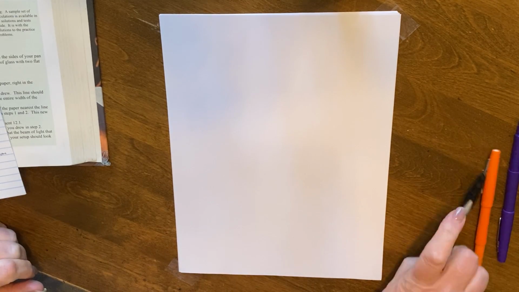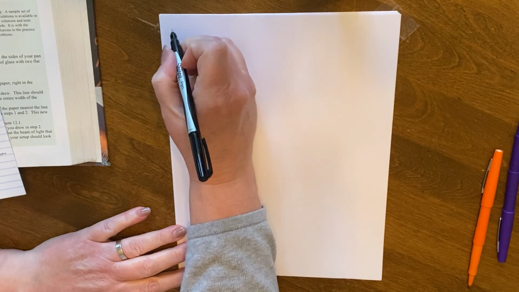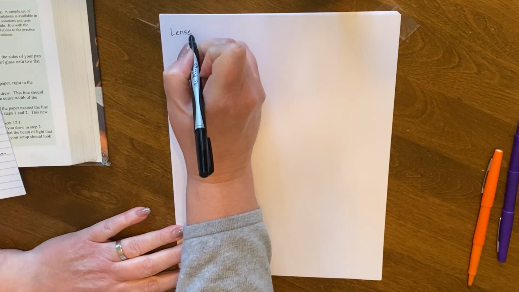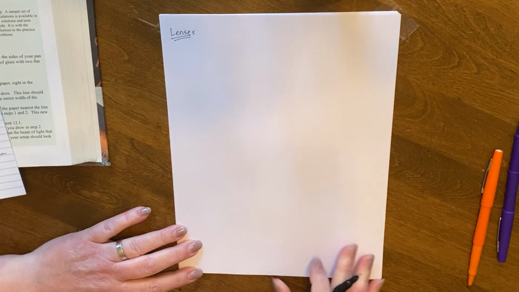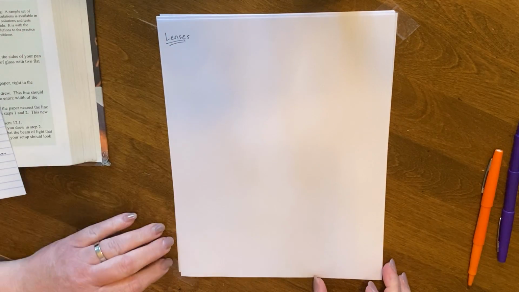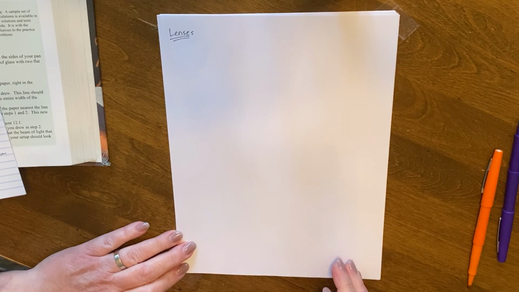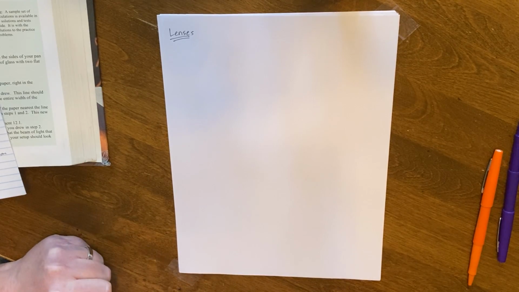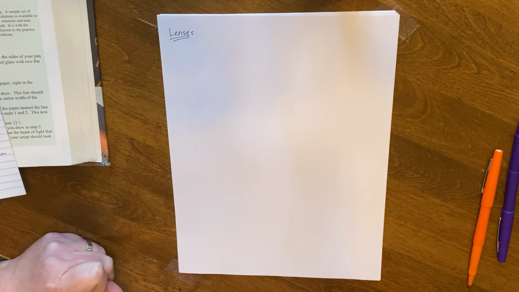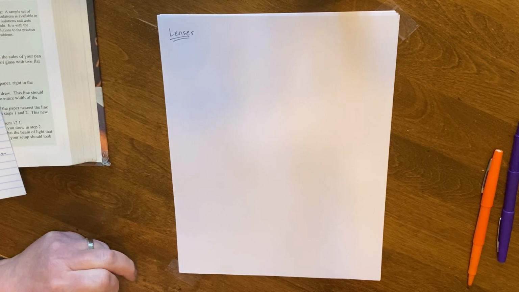Okay, the last part of the chapter then that we're going to talk about is lenses. Lenses are a pretty powerful thing. I wear glasses every day with lenses in them. So we're going to see how lenses work. Again, lenses are made of glass or something similar to glass. So they're a transparent material that will refract light as it's coming in. And that's what helps us see well.